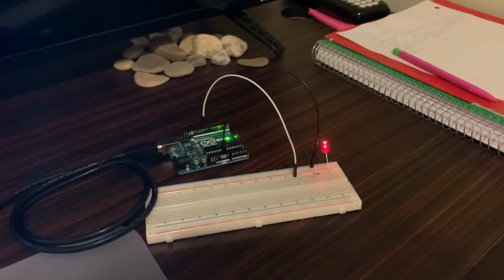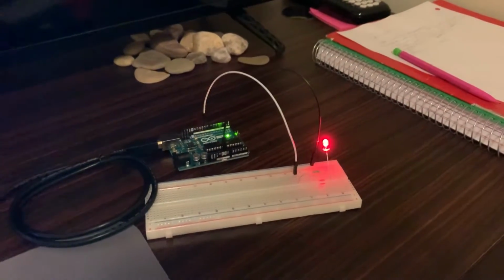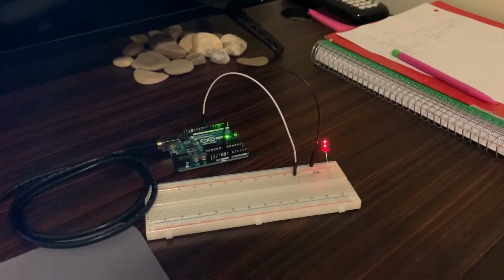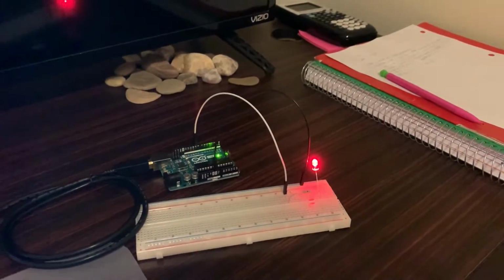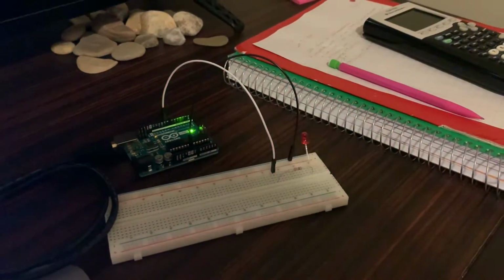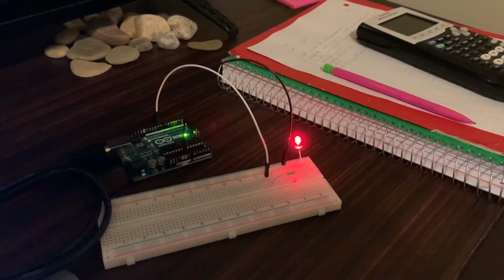Here's Arduino running the fade sample code. As the duty cycle increases, the LED gets brighter until it reaches the maximum brightness, which is when the code tells it to reverse and fade back out. Here's the LED slowly fading from dark to bright and from bright to dark.